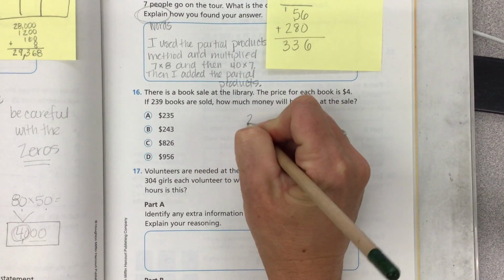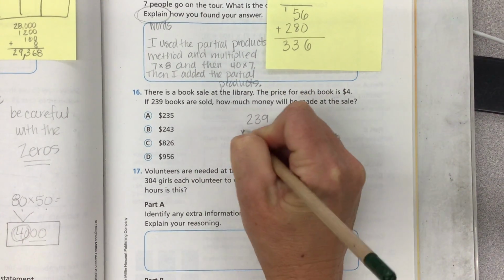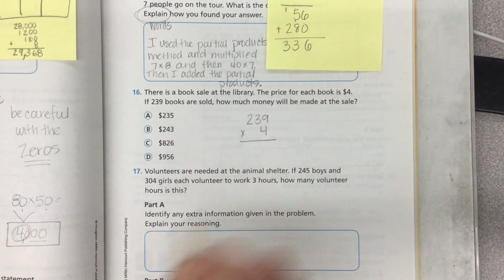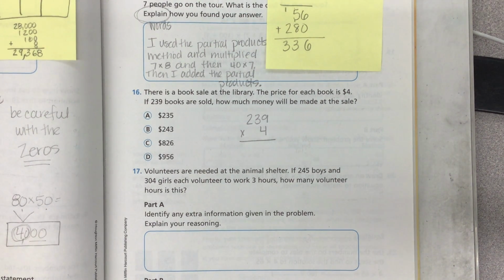Okay. All right. I'll give you a moment to try your favorite method. 239 times 4. Ready, go. Annie, what method are you going to use? Area model, great.